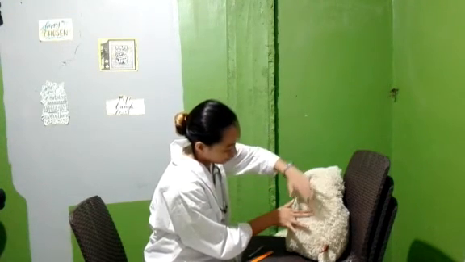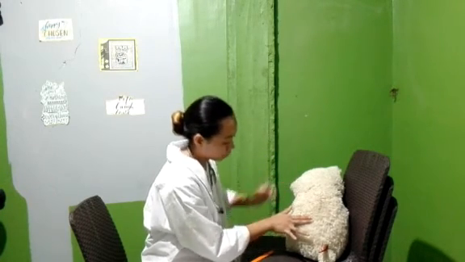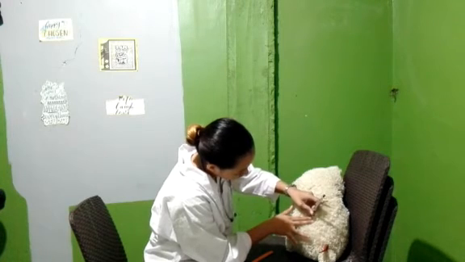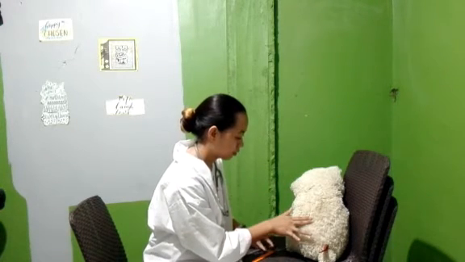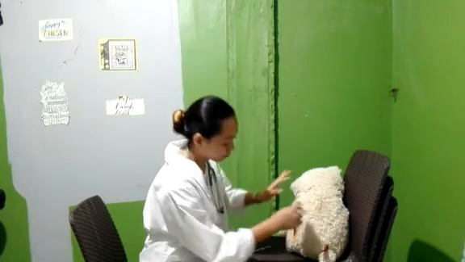Okay. Okay, then I'm gonna mark this area again. Okay, and then I'm gonna measure on the right side. So at the right side, it should be 1 to 2 centimeters higher because of the location of the liver.